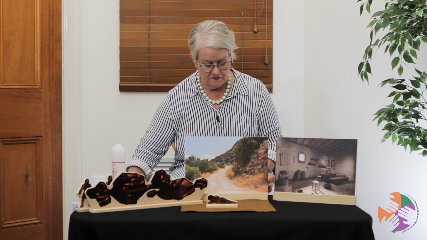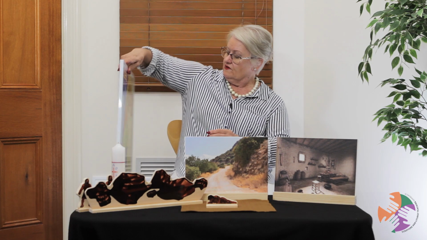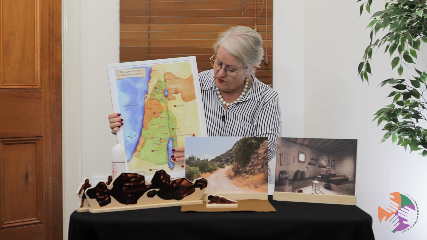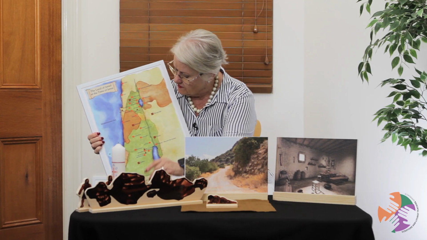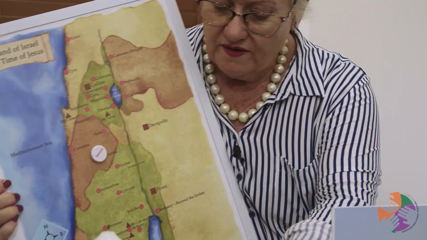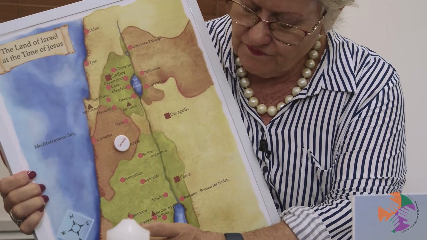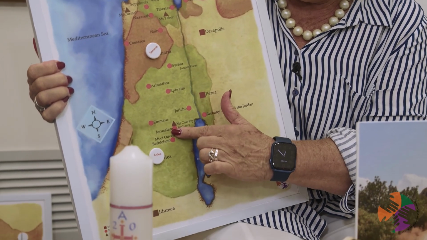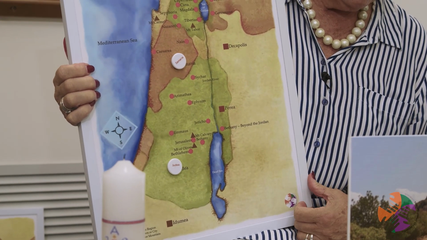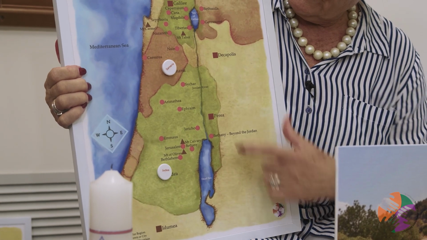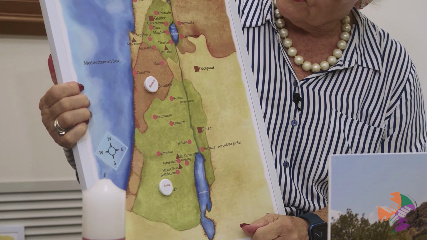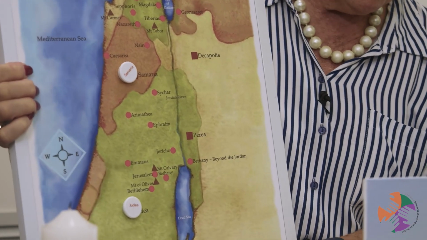And then you have Samaria comes into the story. So Samaria is a region of the Holy Land, and here it is, it's this whole region here. Judea is another region where Jerusalem is. So you have Samaria and Judea. And the Samaritans prayed at Mount Gerizim, which is actually not on this map.